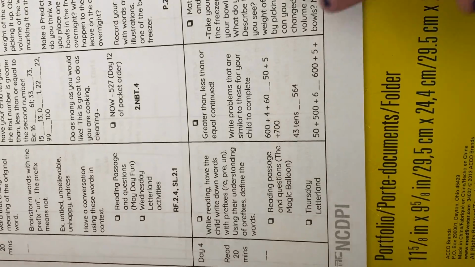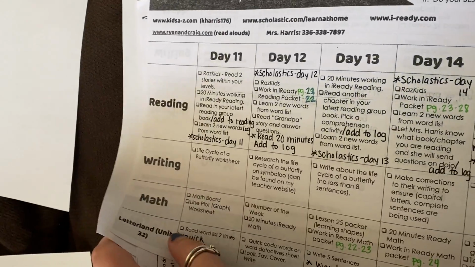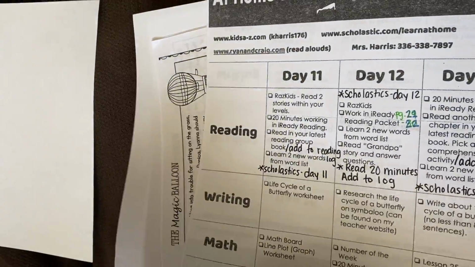All right, day 4. Another discussion you're going to be having with your child. And then this is also day 4, math board day 11 in packet order. So I'm going to find a math board that says day 11. Math board day 11. All right.